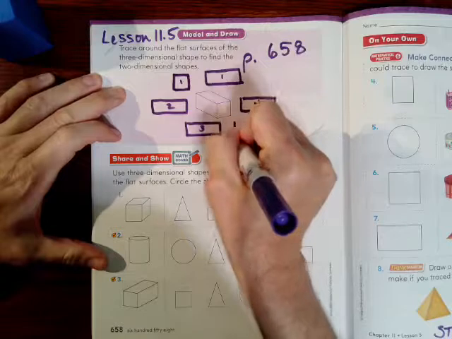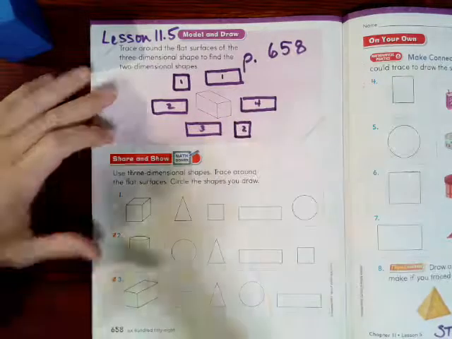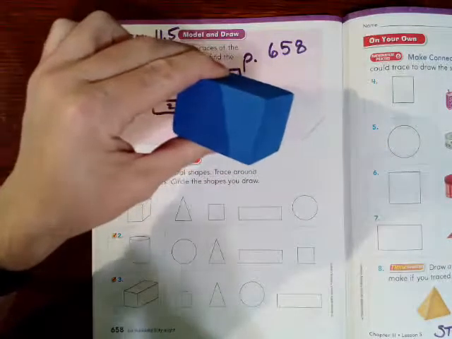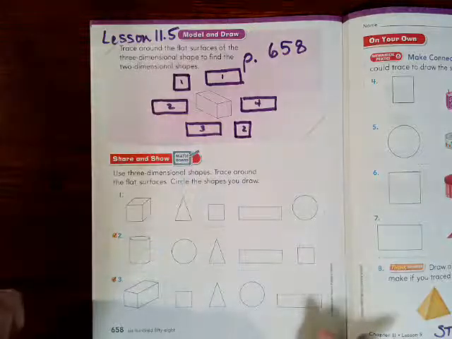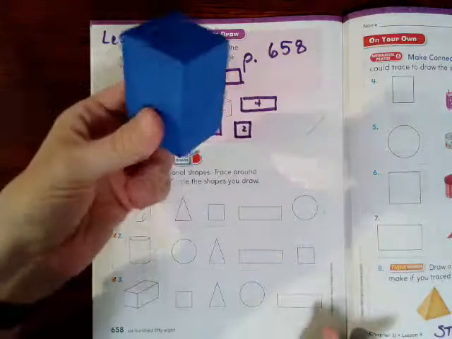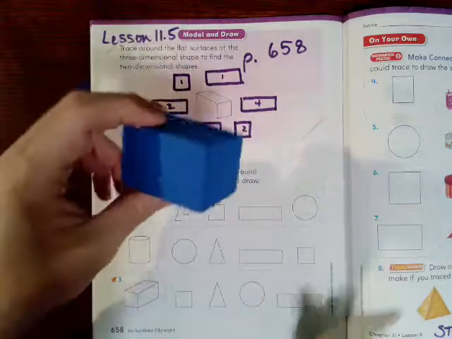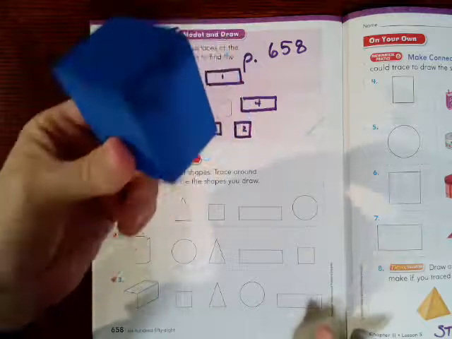Here's another square. And those are the flat shapes that we need to build this solid shape, this three-dimensional shape. And what we're going to do in a moment is look at some other three-dimensional shapes and see if we can figure out what flat shapes we need to make them.